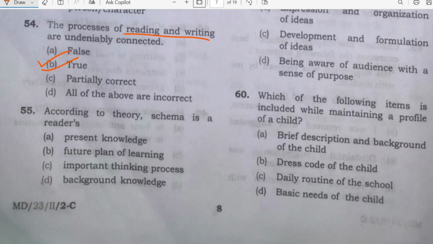According to theory, schema is readers' what? Present knowledge, future knowledge of learning, future plan of learning, important thinking process, or background knowledge. So whenever, see, I have spoken about this schema also in my video when I was discussing different psychologists. So I told you what schema is. About Jean Piaget also I have told you, right? So what schema is? It is of course the background knowledge.